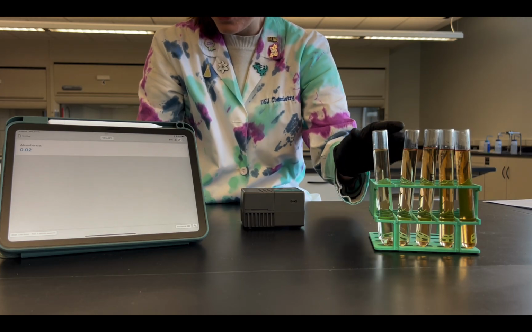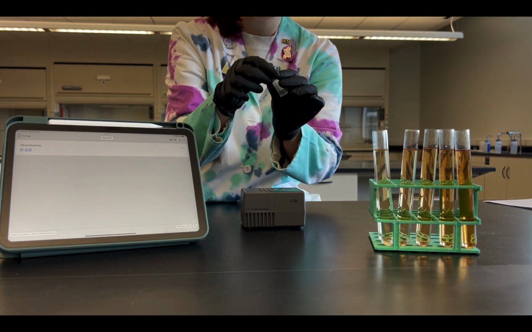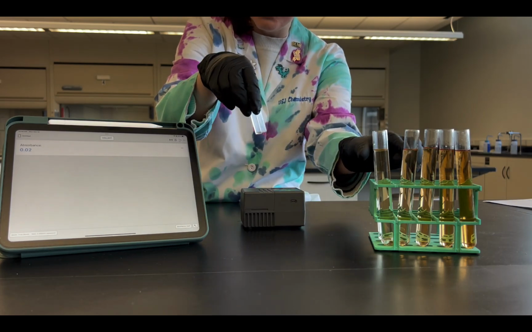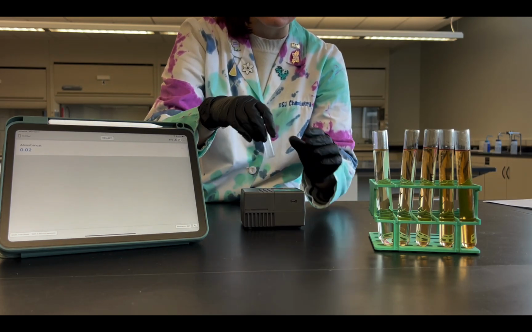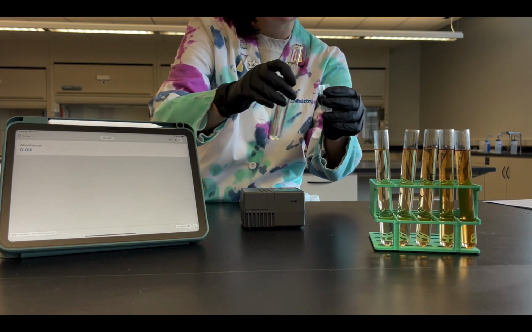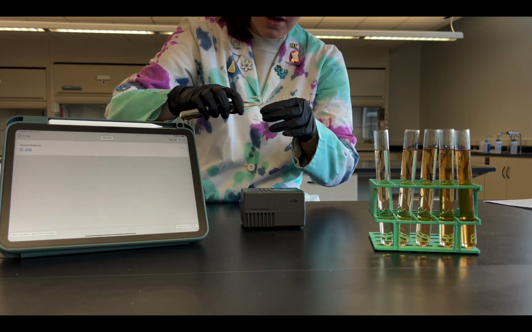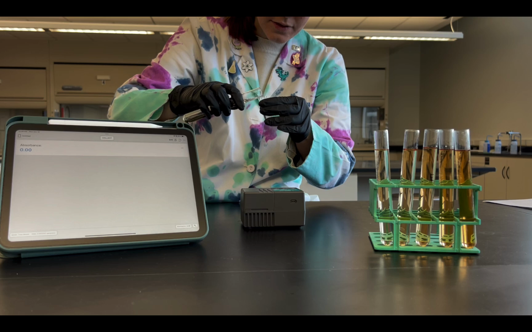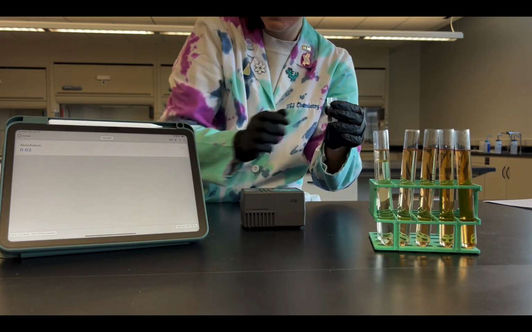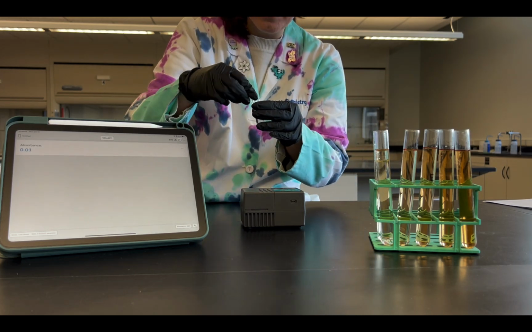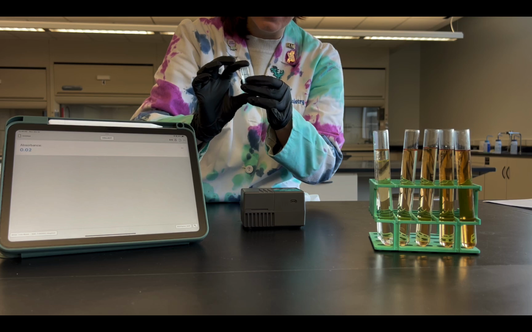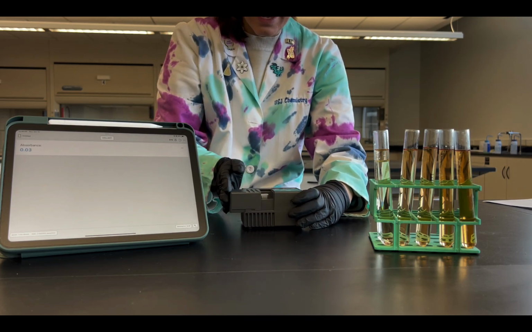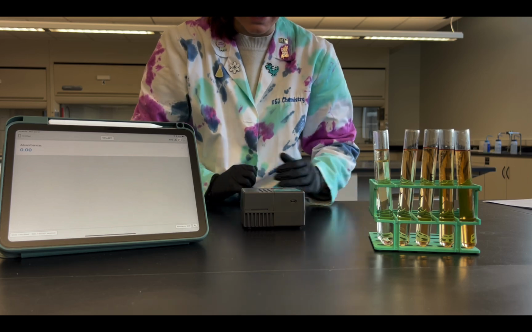To do that, I'm going to take this, which is a cuvette. It's just a smaller little container that I can put directly into my colorimeter, and I'm going to put some of my blank in there. Then I'm going to cap off my cuvette to make sure I don't spill any of it, put it right into my colorimeter, and hit the calibrate button.